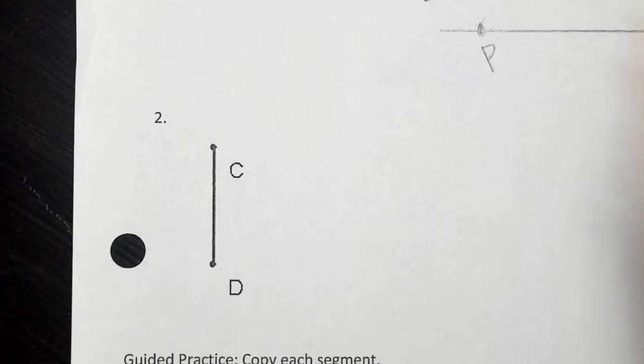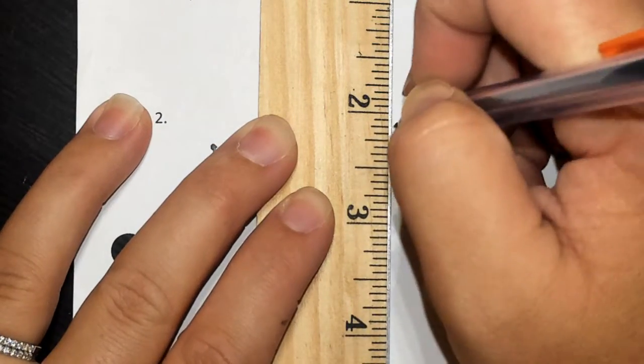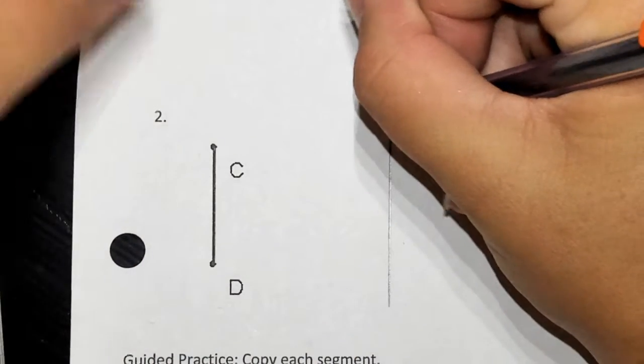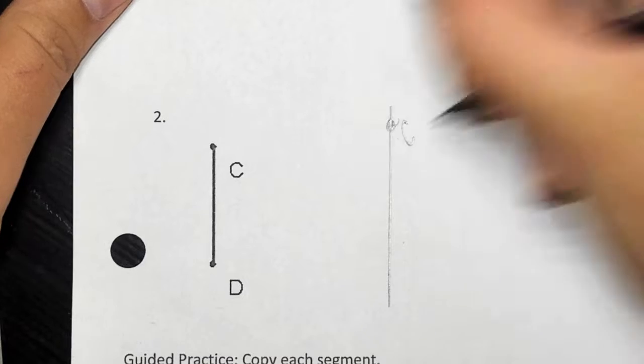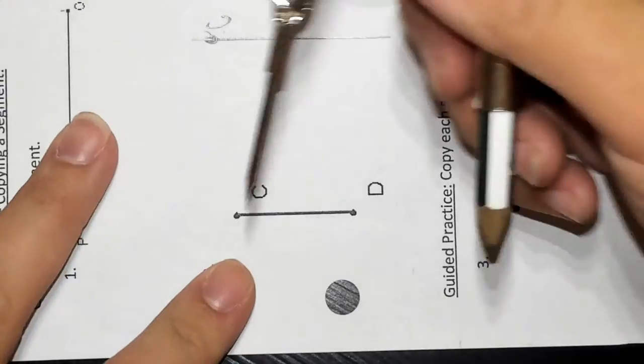Same thing. Don't copy it exactly. Just draw a line. Go ahead and put a dot for C. So you have a starting point. I like to turn mine so I can see it.